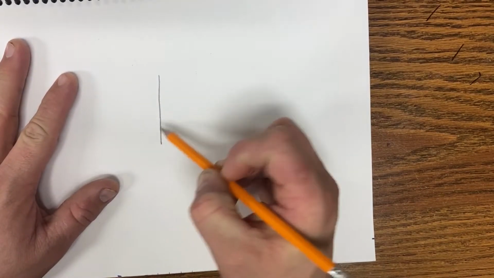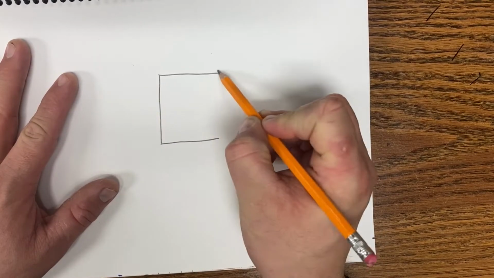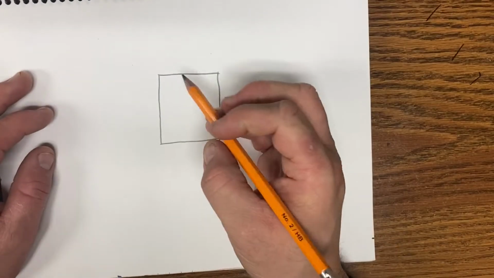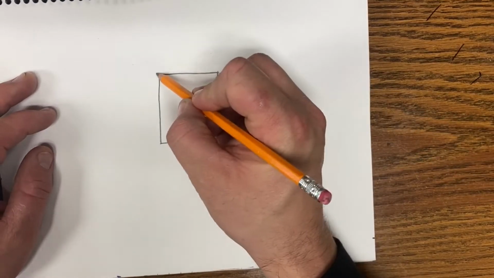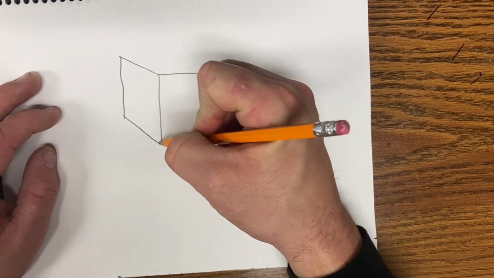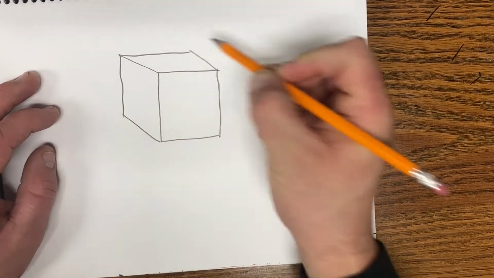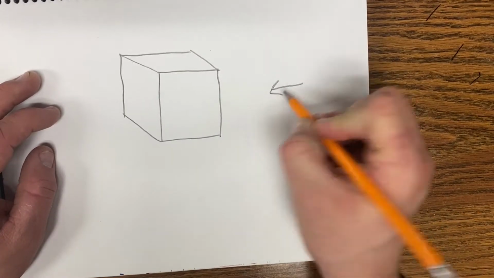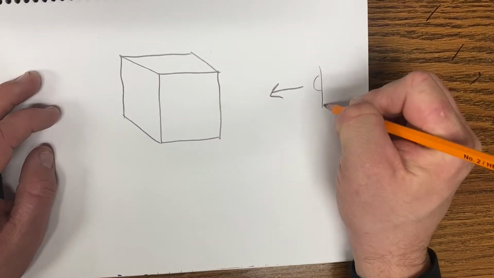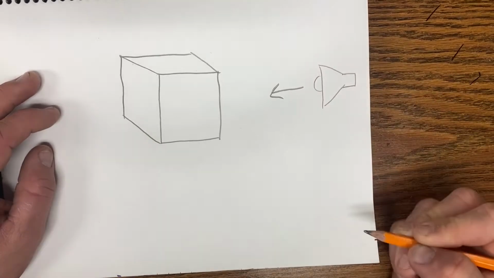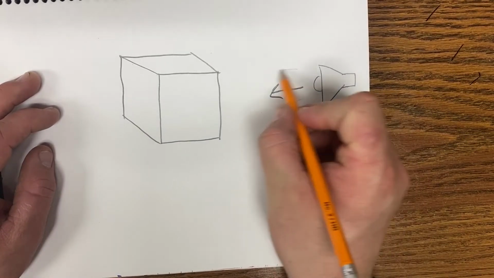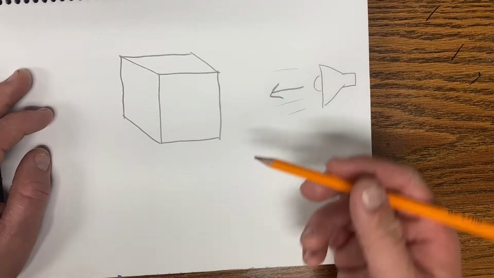How I'm going to do that is, let's say we have a cube, okay? And this cube sits like this. And on this side, we have a light, and the light is shining this way.